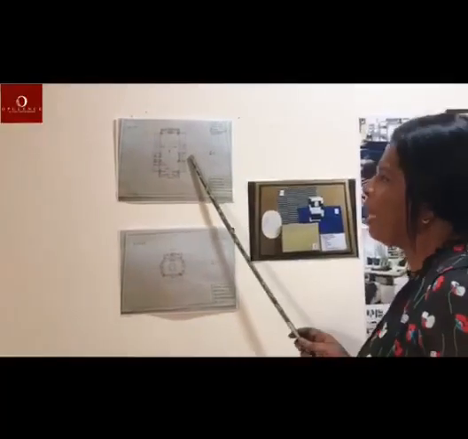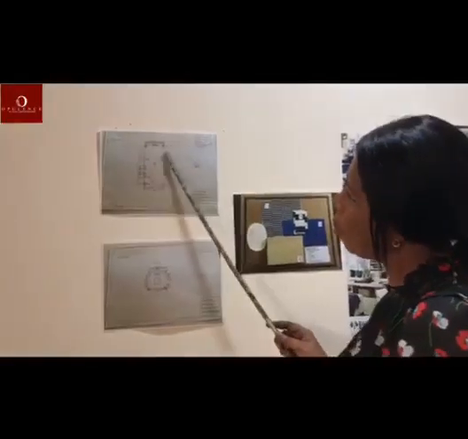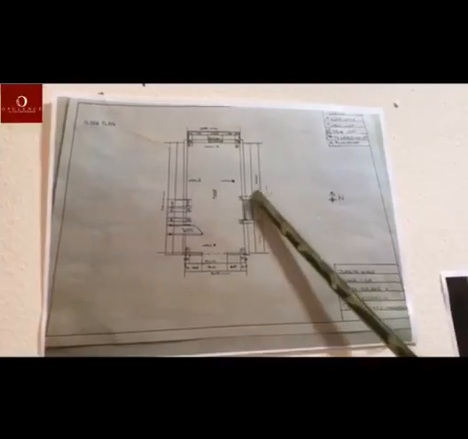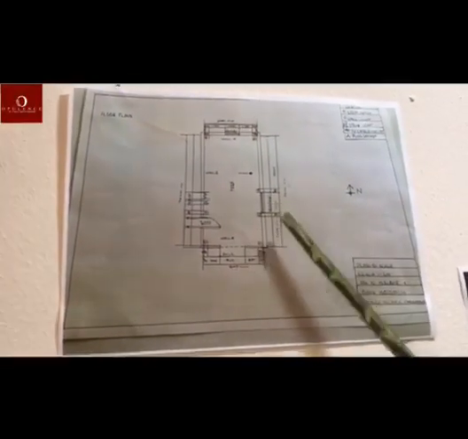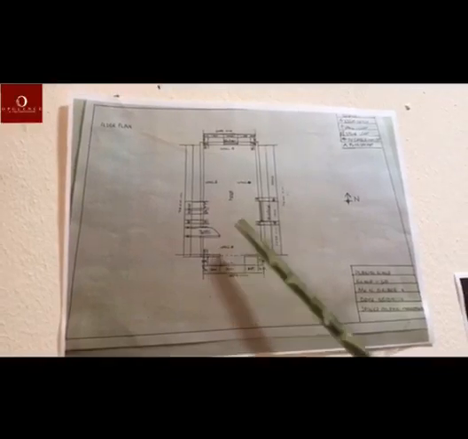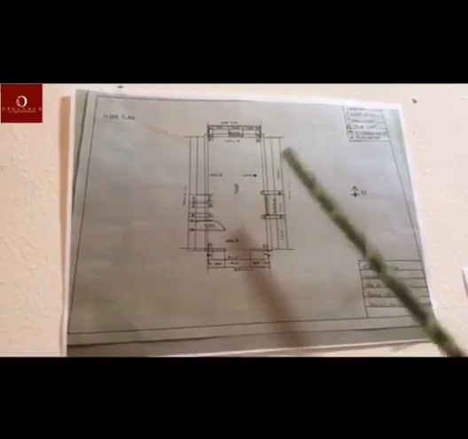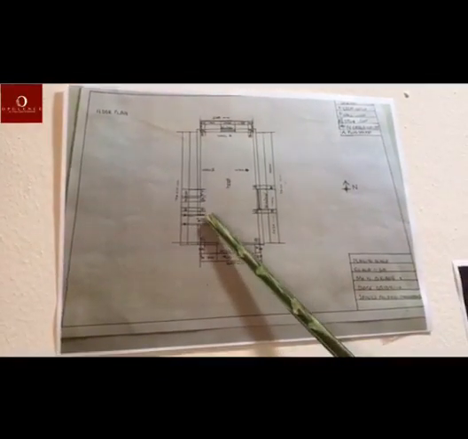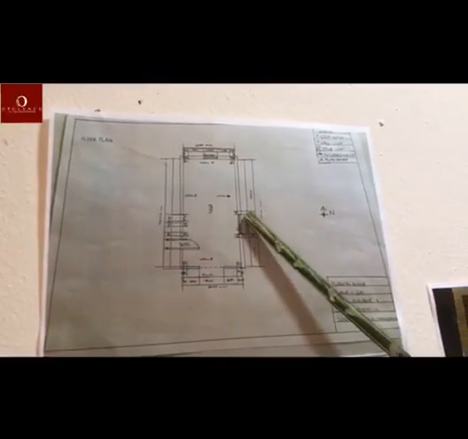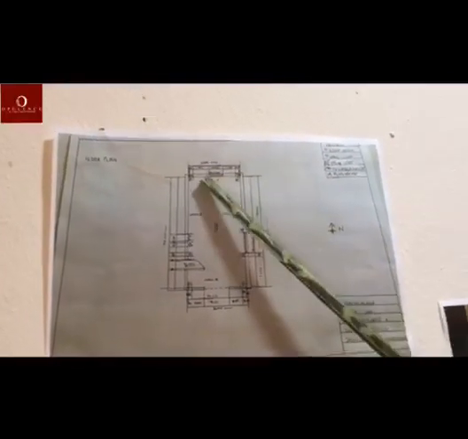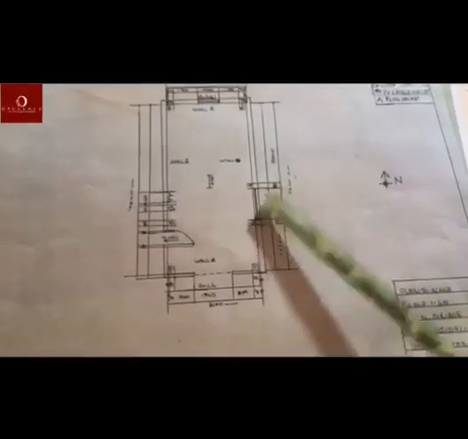This is the floor plan. The floor plan shows the layout of a room from above. The purpose of the floor plan is to give you measurements of the room. For instance, right now, you can see the measurement of your room. You can also see the measurements of each window and where they are situated.